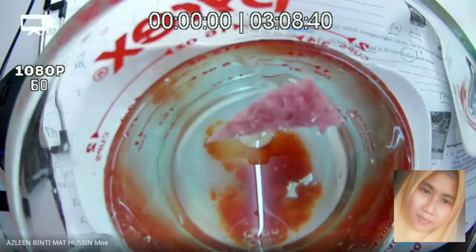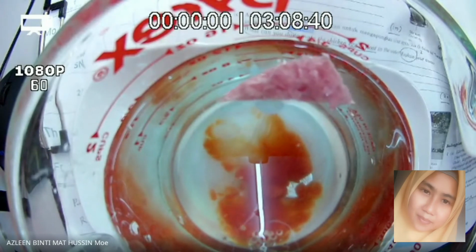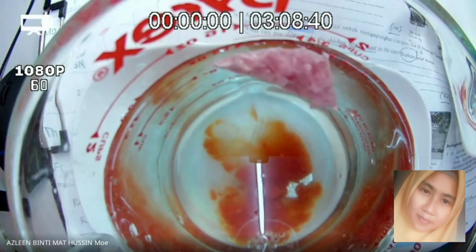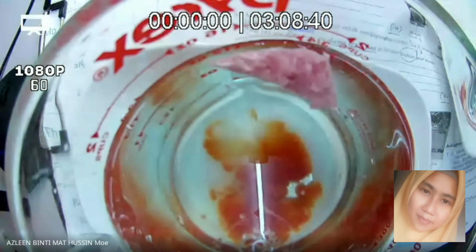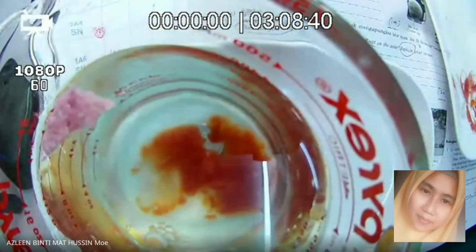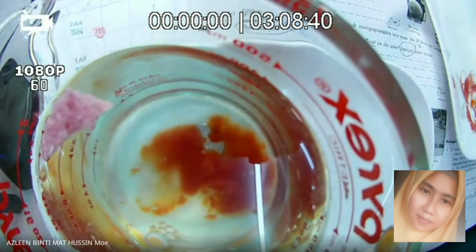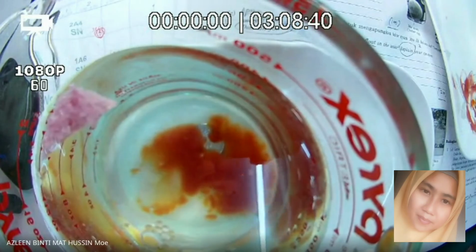So here, density of a substance is the mass per unit volume of the substance, and the unit is kilogram per cubic meter or can be gram per cubic centimeter, as I will explain later. So here it's very easy. Materials that float are less dense than water, and materials that sink are denser than water.